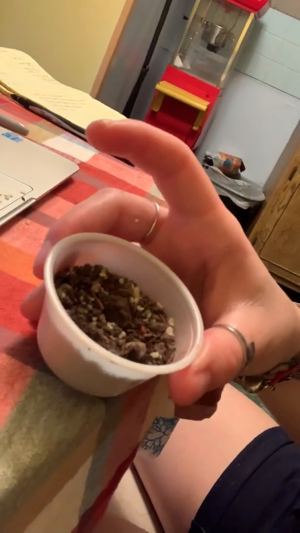I think we're missing something. This looks a little dry, doesn't it? We need our soil to be moist in order for seeds to grow. Lucky for you, we got water right here. So then we can water our dirt so that our seeds are in moist soil. They need to be in moist soil to grow.